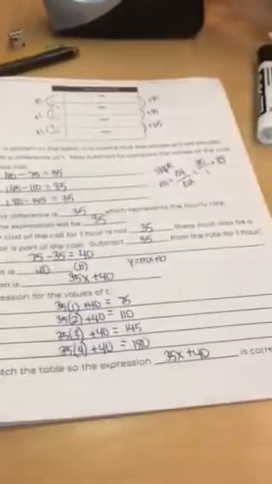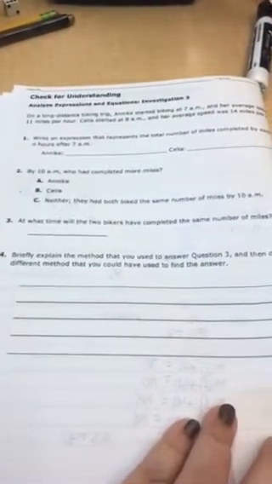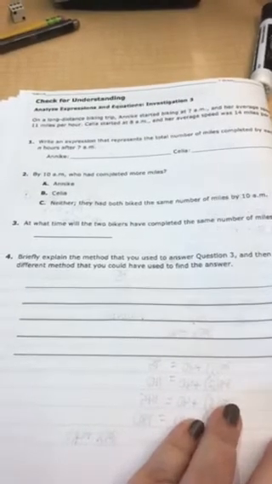Woo! All right, those are it for our bit notes. After you finish your bit notes, work on check for understanding. After bit notes, do check for understanding.